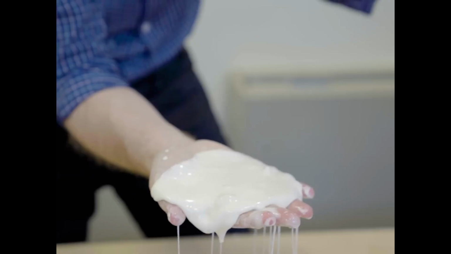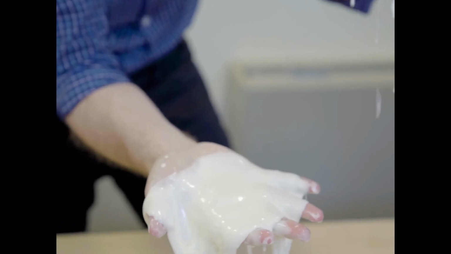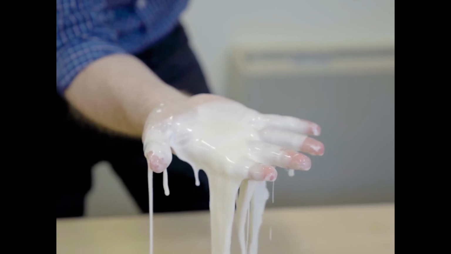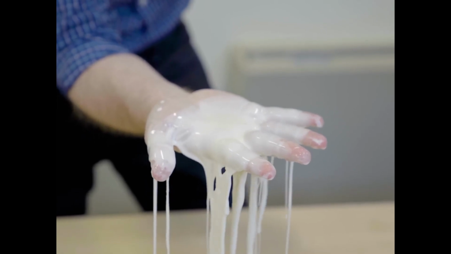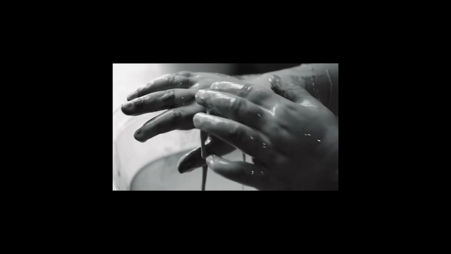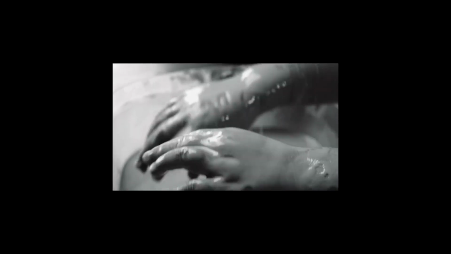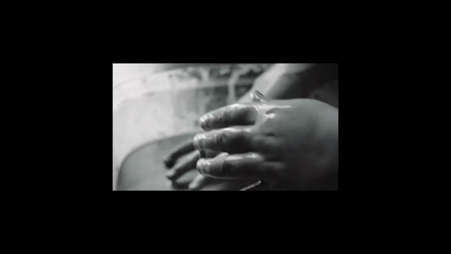One of the applications this group at MIT suggested was, if you have a pothole in a road and want to quickly fix it, you can use a non-Newtonian liquid similar to this and pour it in that pothole.